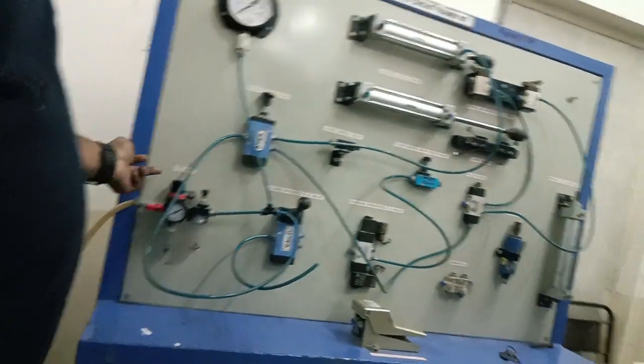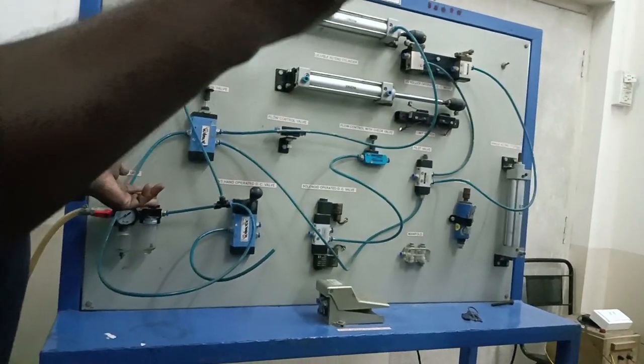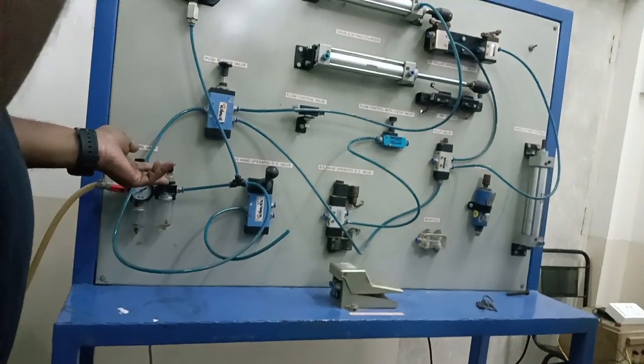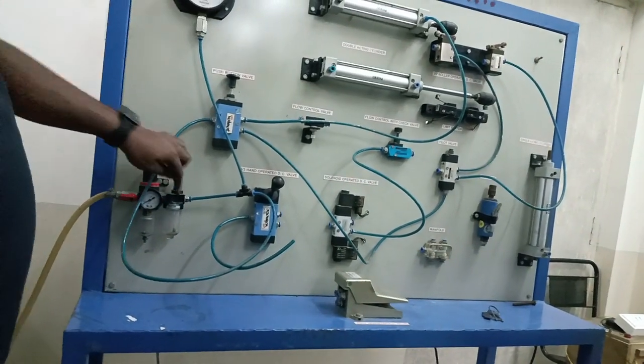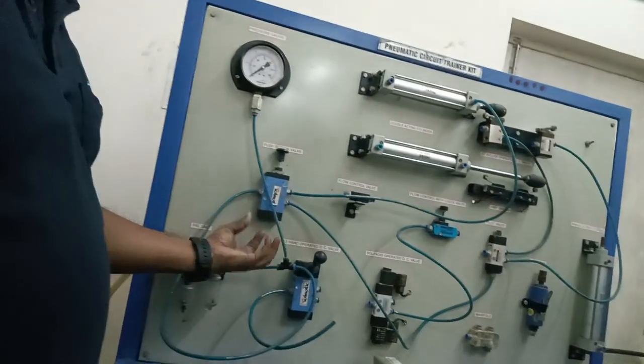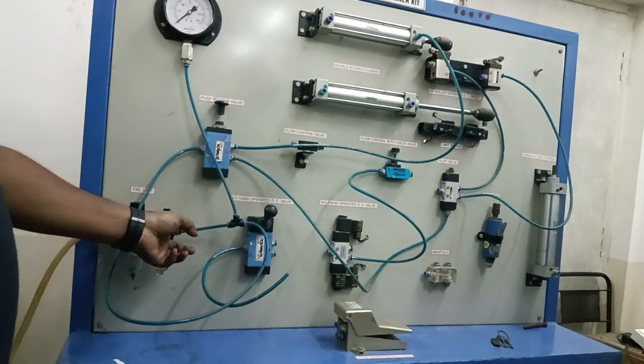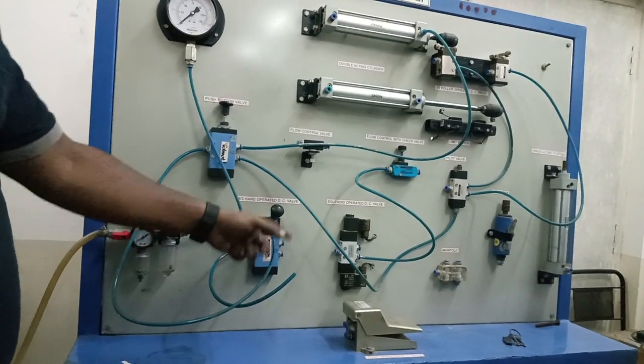Air is always dry, so we need moisture. Here we put oil, then the air will mix with the oil, some oil moisturizer. Then it will go here, and then you will go in different directions.